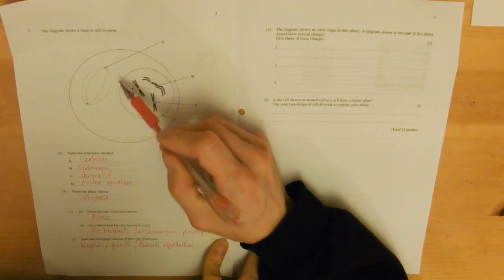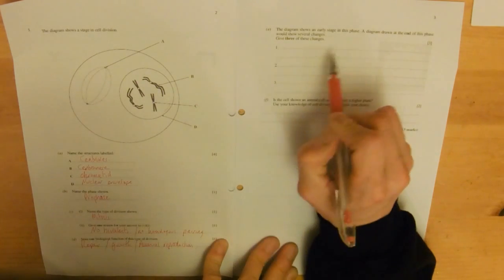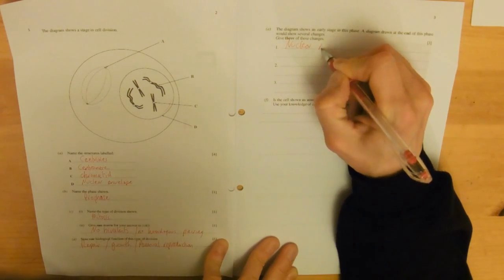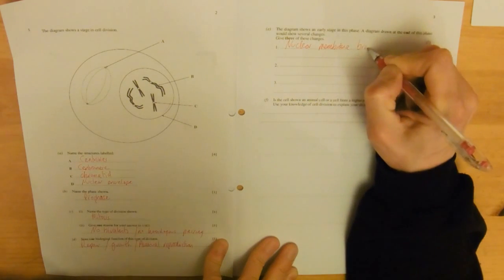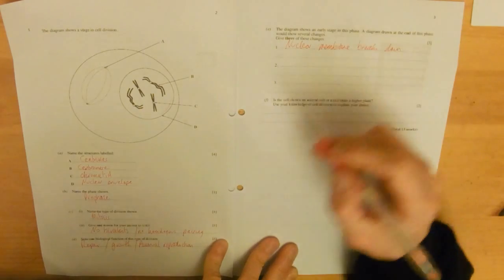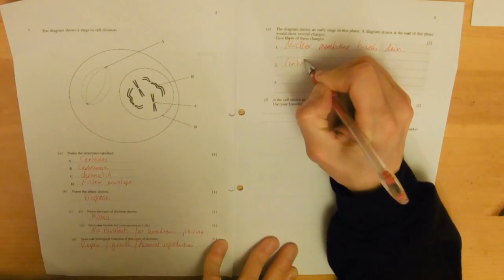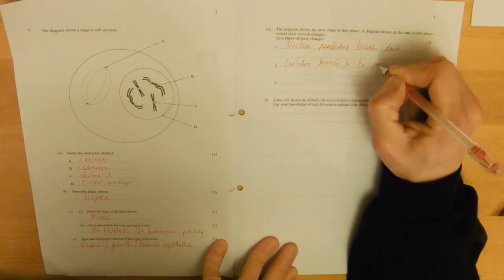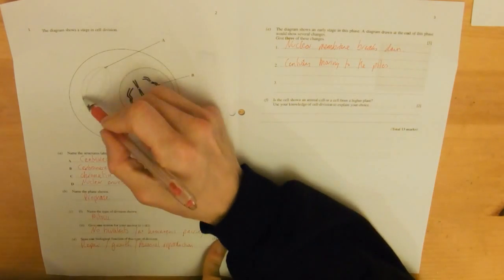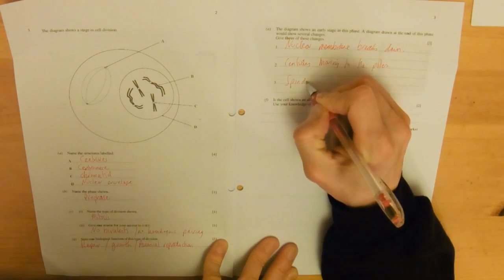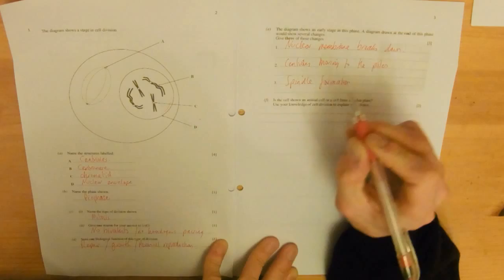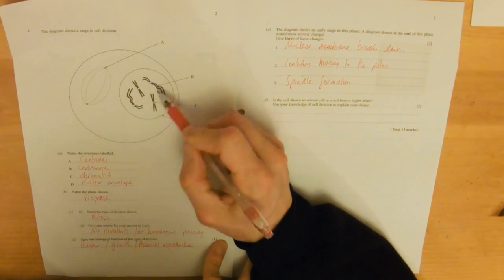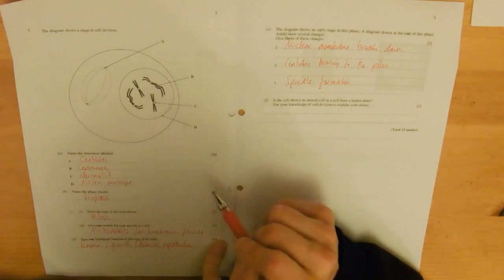Don't go on to the next phase and talk about chromosomes lining up at the equator yet, because it says later in this stage, so we're still in prophase. So, for example, the most obvious one would be the nuclear membrane breaks down. Centrioles moving to the poles. The spindle starting to form. And maybe further shortening and thickening, condensing of these chromosomes, but they look pretty short and condensed as they are, but that would be an alternative answer as well.